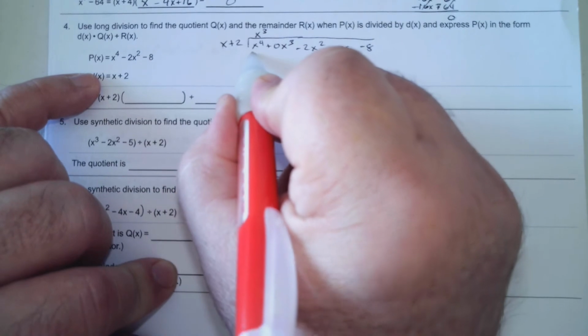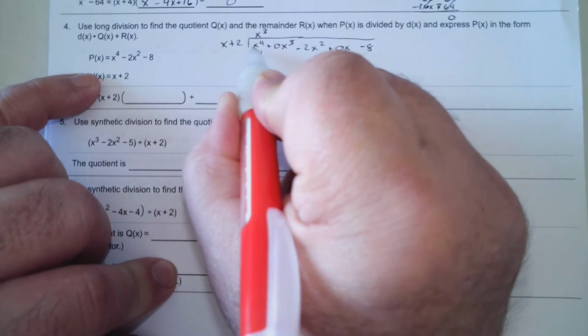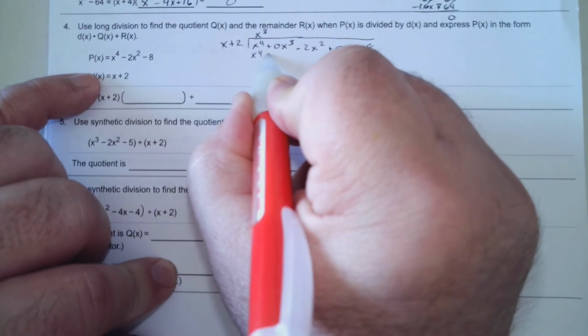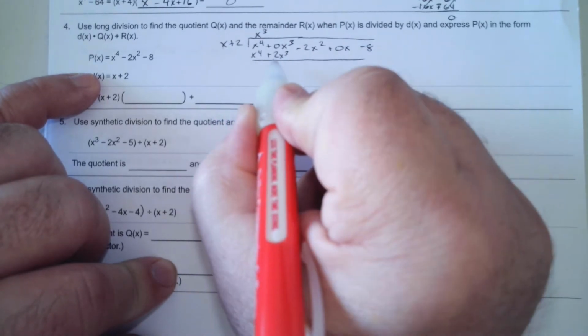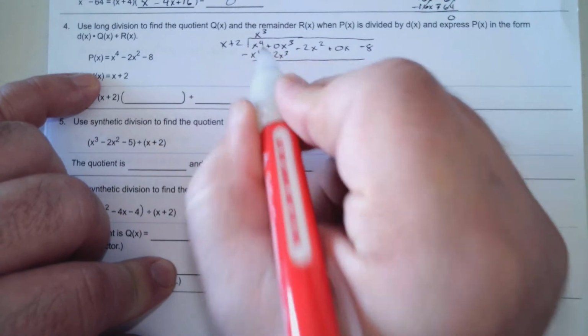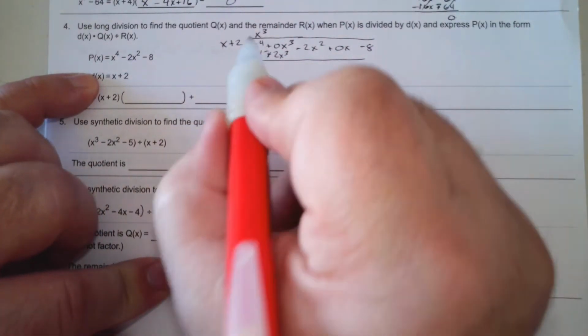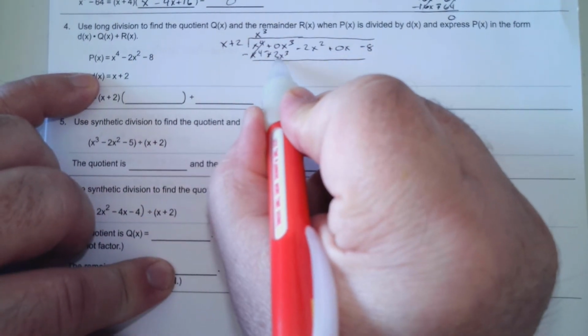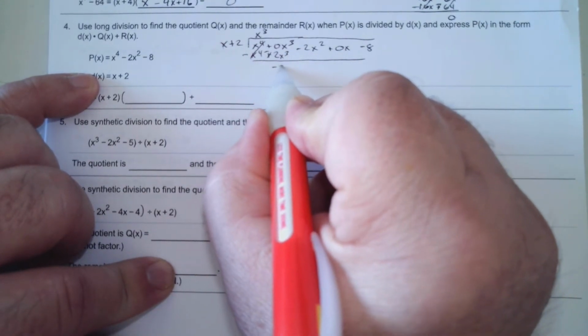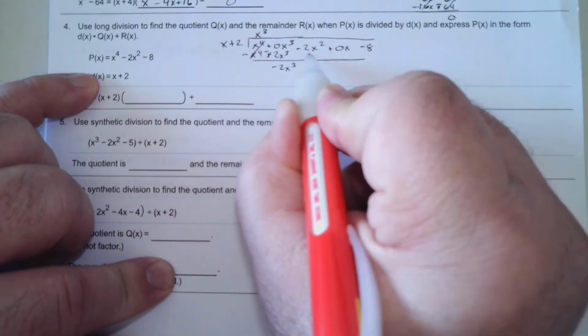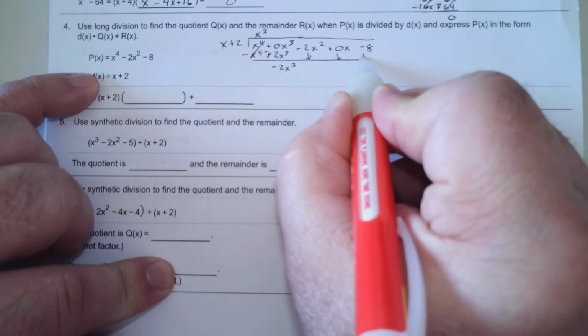X cubed times x is x to the fourth. X cubed times 2 is 2x cubed. Change the signs. Those cancel. Negative 2x cubed plus 0, so it's negative 2x cubed. Bring down everything else.